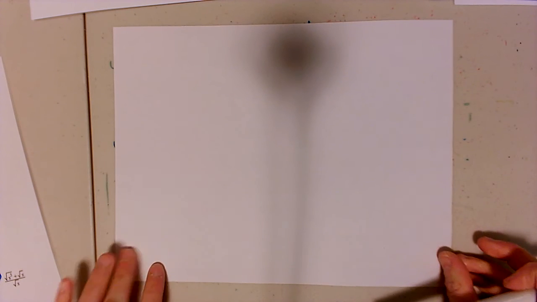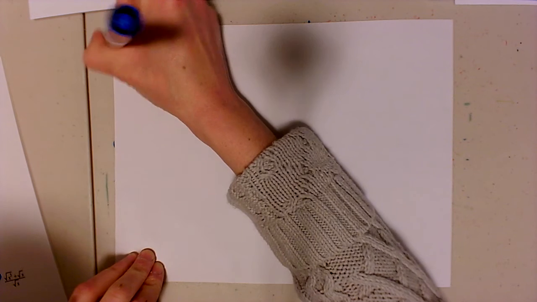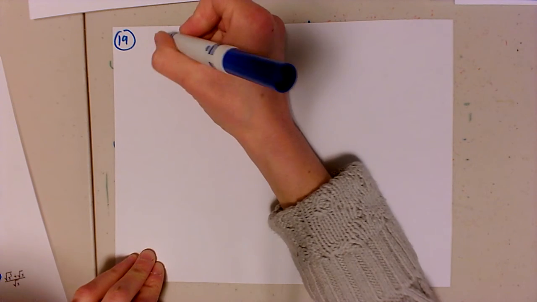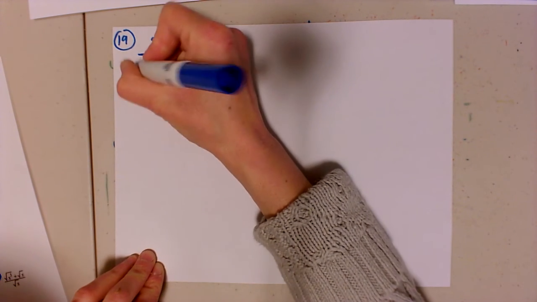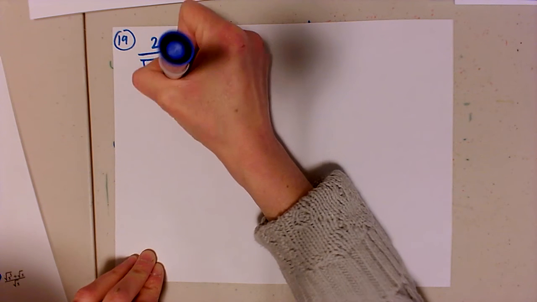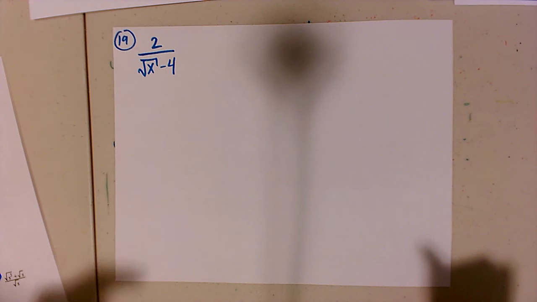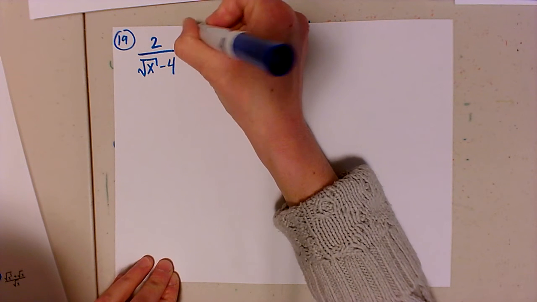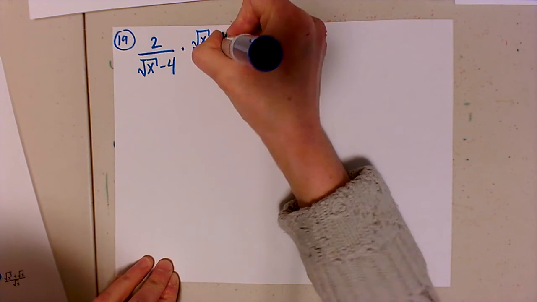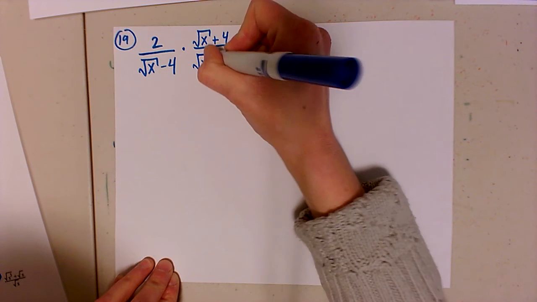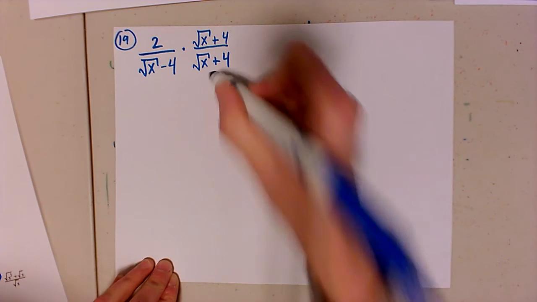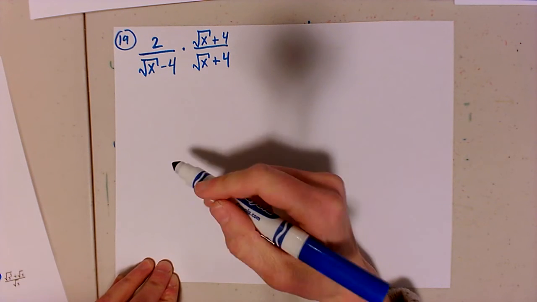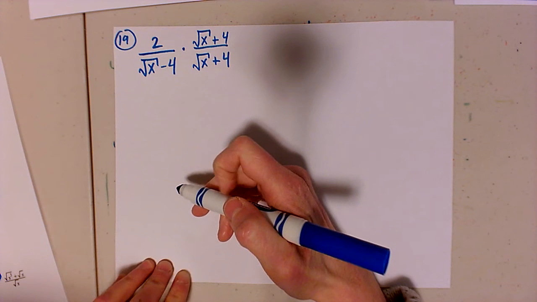So 19 is different than some of the other ones that we've done so far today, because in our denominator we have something that's being added or subtracted. So we've got 2 over root x minus 4. So we want to get rid of that. What we're going to do is multiply by the conjugate. The conjugate is going to be the exact same thing as what we have in the denominator, but it's just going to have an opposite sign. So we'll have a plus sign. So we have root x plus 4. And again, we multiply by the same thing in the numerator and the denominator.